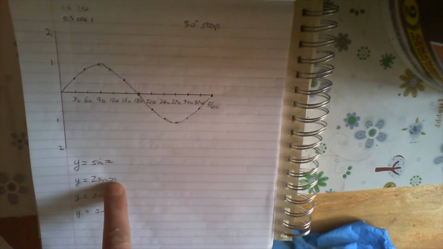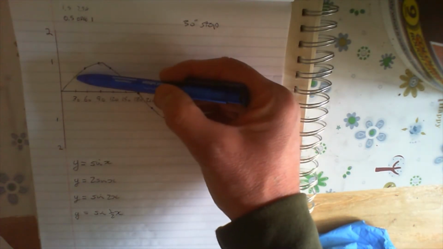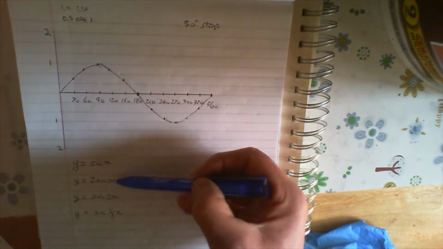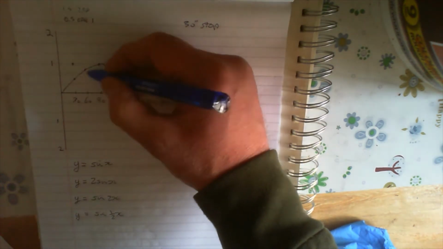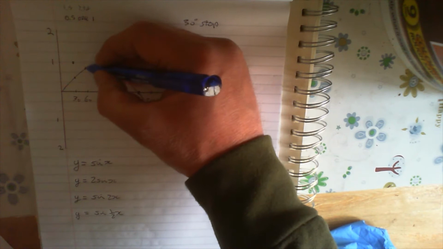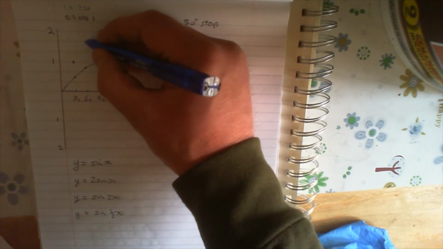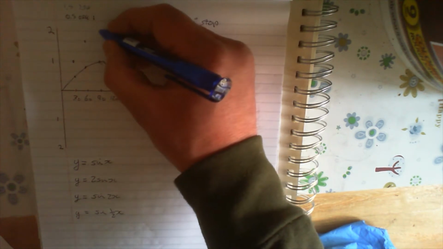Now what we're going to do now is I'm going to do y equals 2 sine x, and basically what that is, see this point there, it's a half, and 2 times a half is 1, so it's going to be sitting up there. 2 times this one is going to be up here. The 90, 2 times that is going to be up at 2.